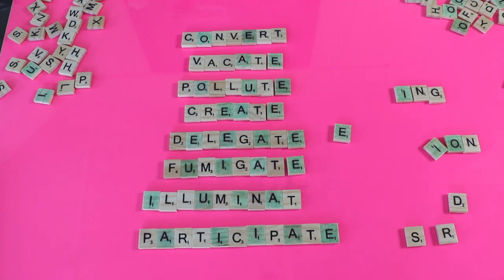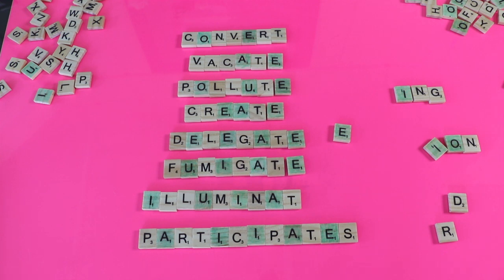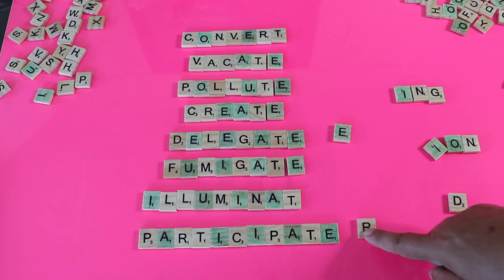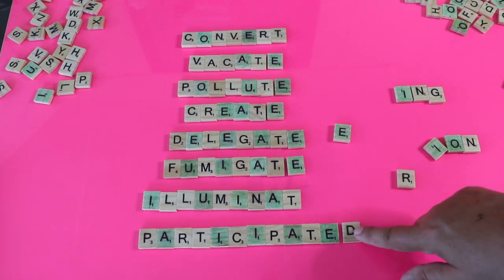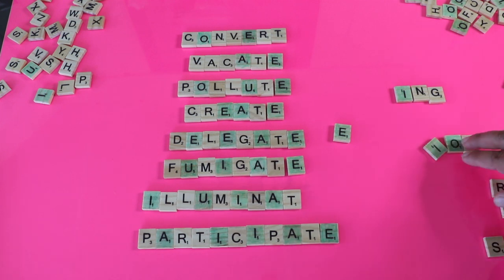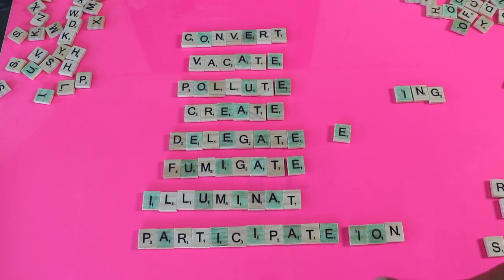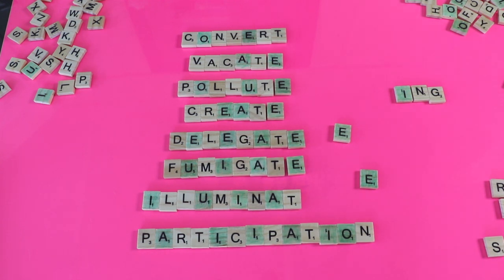Our last word is participate. Participate. I want to participate in the game. So I have, and she participates in the game. So she is now a participator. And she already participated in the past. So she asked other people for their participation. I have to take the E off and add the I-O-N. Participation.